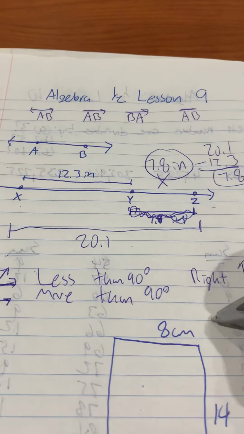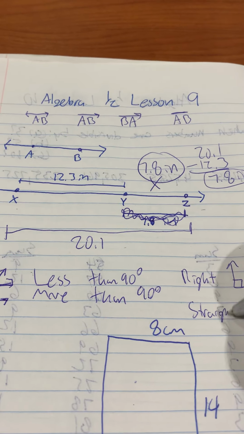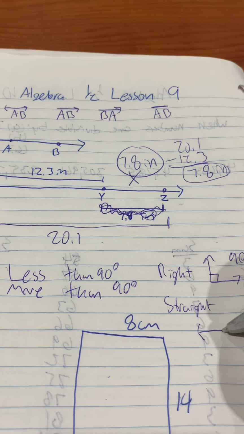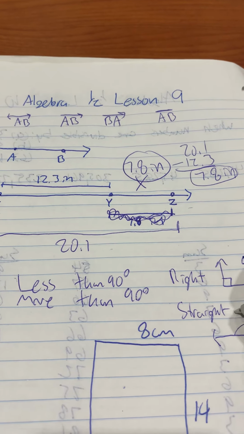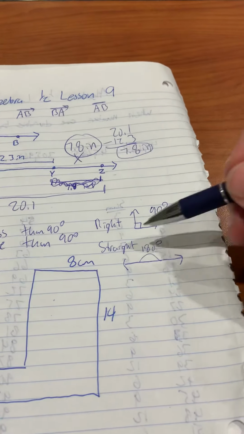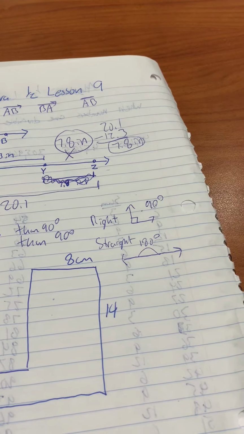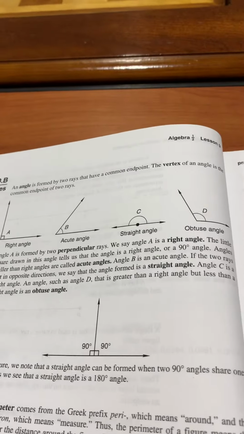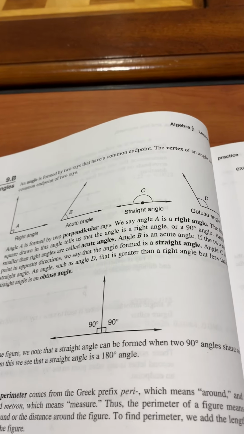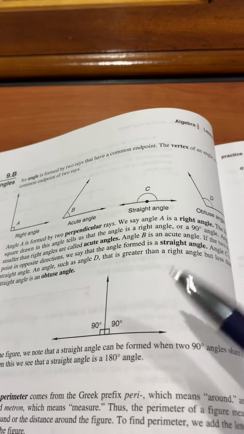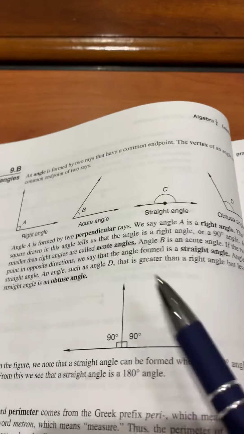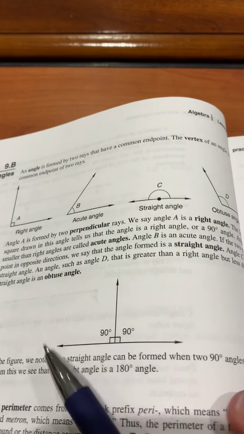And finally, a straight angle is 180 degrees. Okay, a straight angle is 180 degrees because it's like two right angles put next to each other, back to back. Okay, and if I look on page 36, I see all of that laid out for me here. Right, I want to emphasize that a straight angle is 180 degrees because it's two 90-degree angles put next to each other. Okay, 90 plus 90 equals 180.